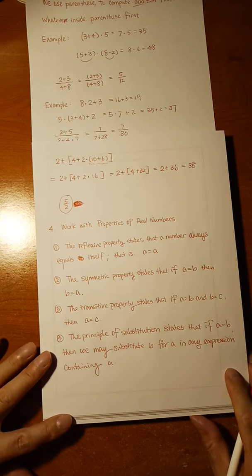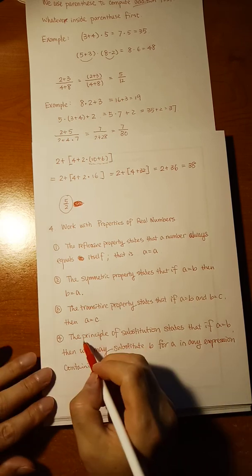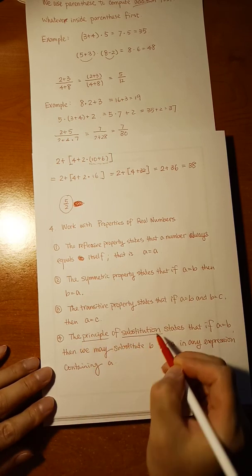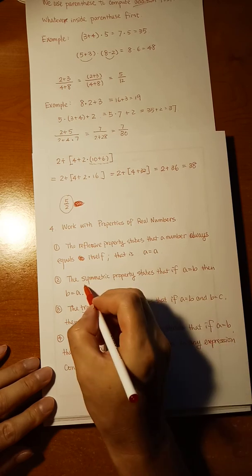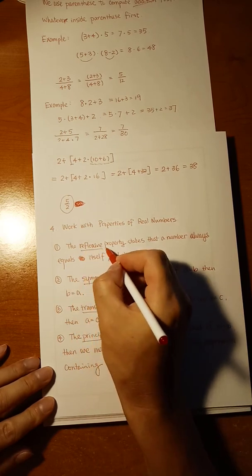That's the principle of substitution. Here's the transitive property, here's the symmetric property, here's the reflexive property.